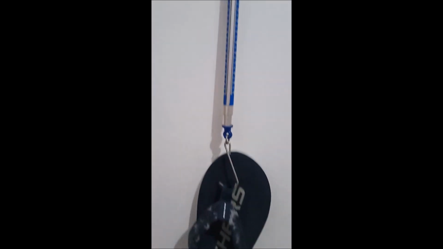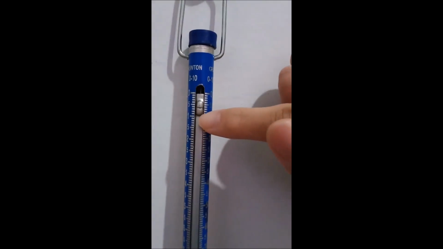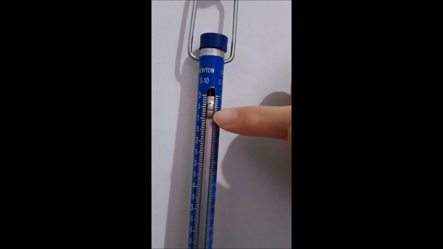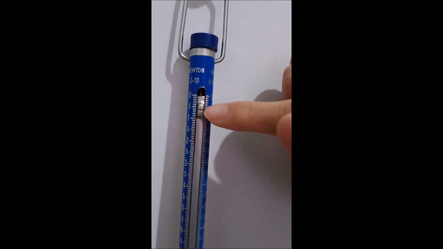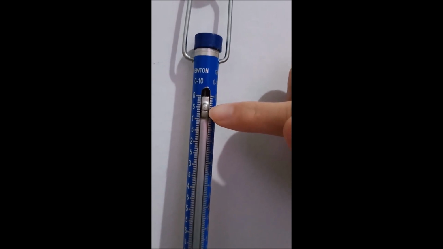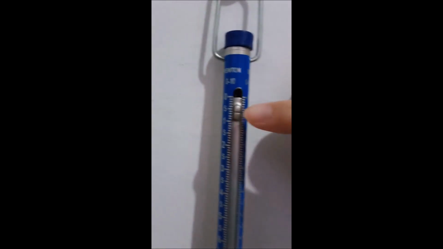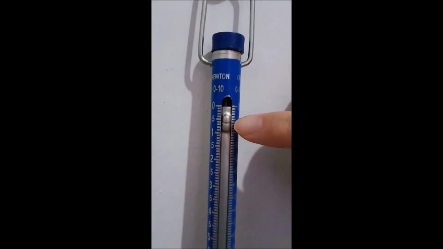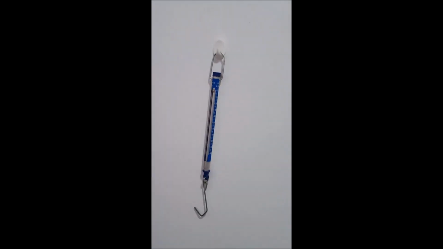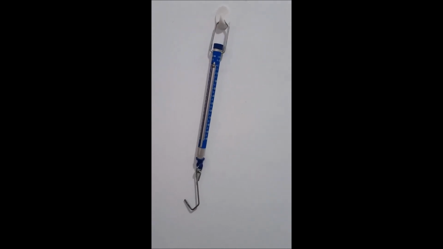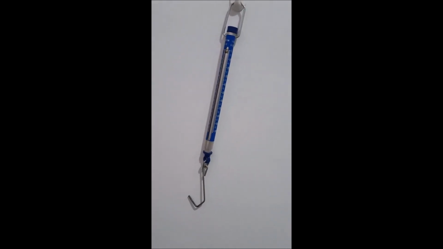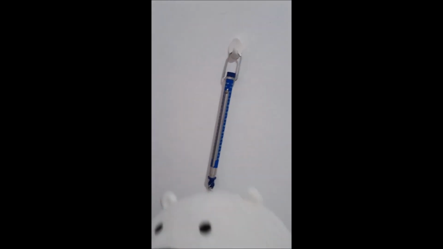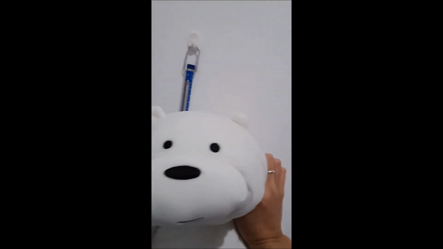Okay, so let's check. It reads as more than 0.5. So to be exact, it is 0.6.